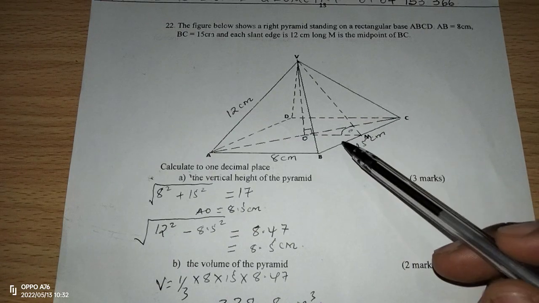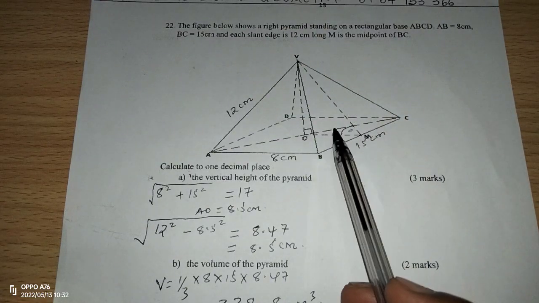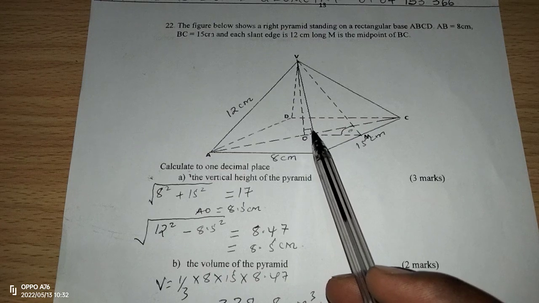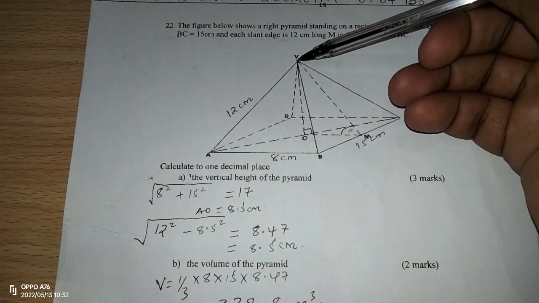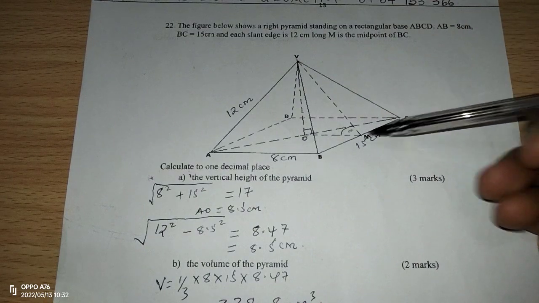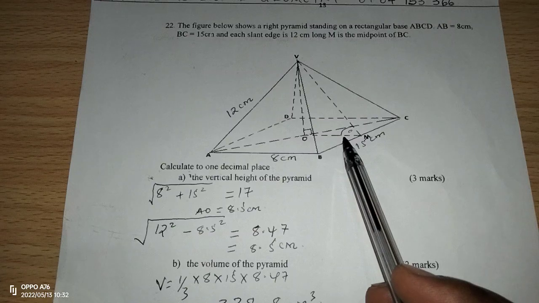Therefore, a line perpendicular to BC from one of the planes and another line perpendicular to BC on the other plane meet to make a certain angle. That is the angle between the two planes.